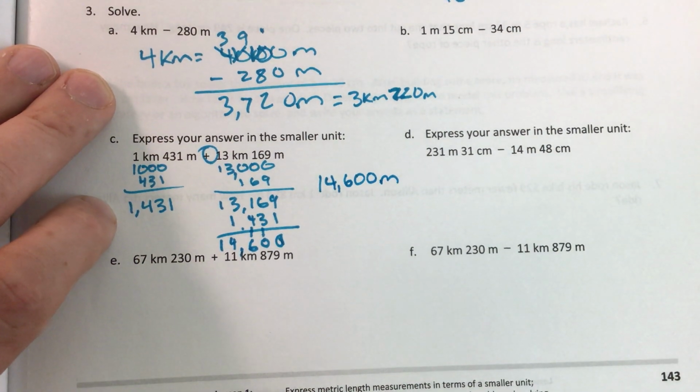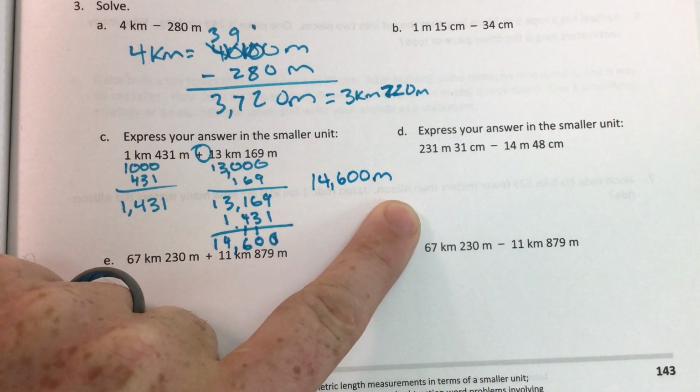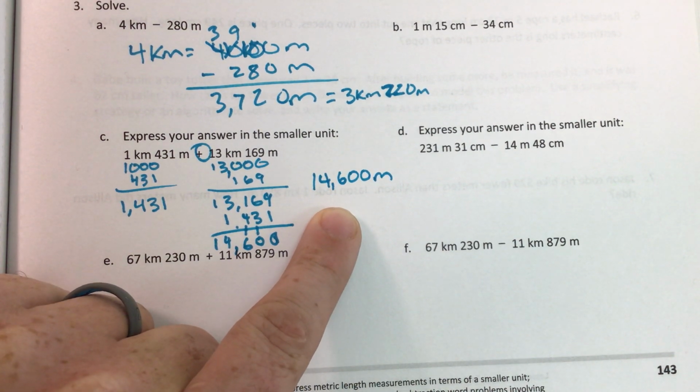In this case, I wouldn't go any further. It asked me to answer it in the smallest unit, so that would be the meters. I could cash in for kilometers, but obviously the guidelines don't ask for that. So the answer would be 14,600 meters.